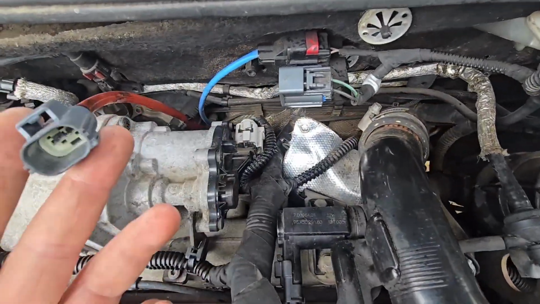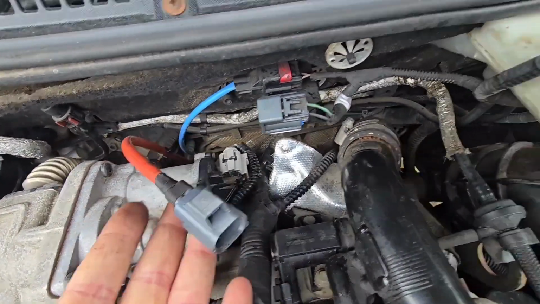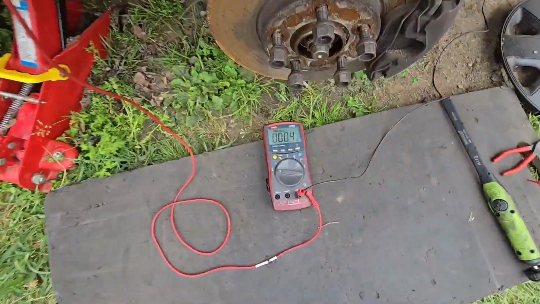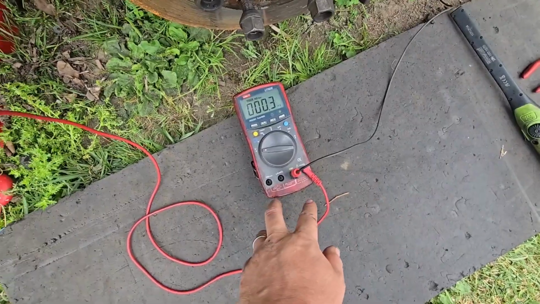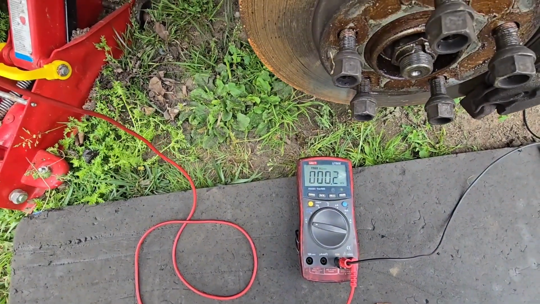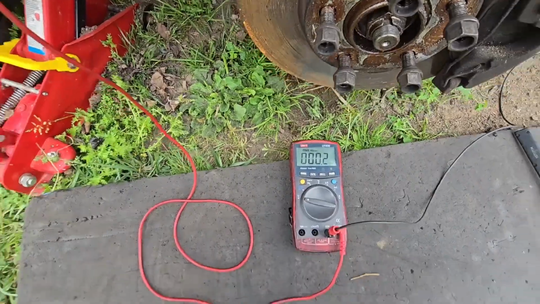Okay, so just trying to check the monitors on this. So I've got this disconnected, everything else is in place. That's connected to ground, earth, whatever you want to call it. This is back probed at the ECU here on the glow plug wire monitor.